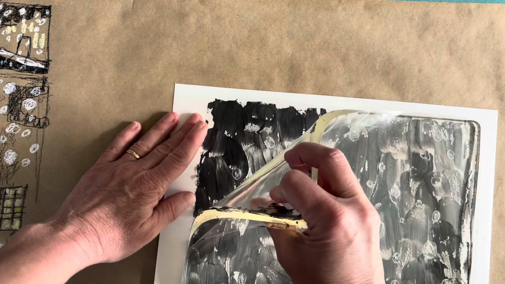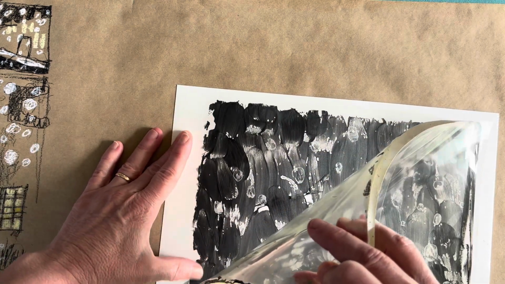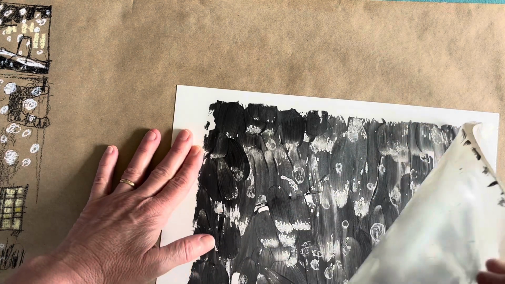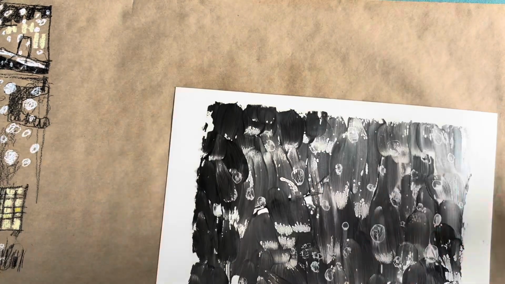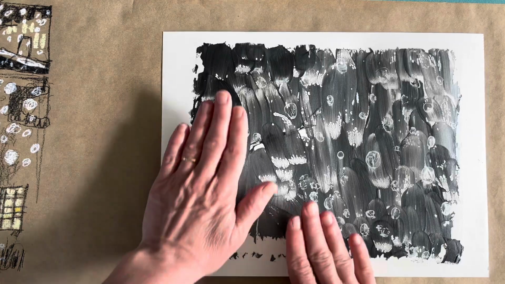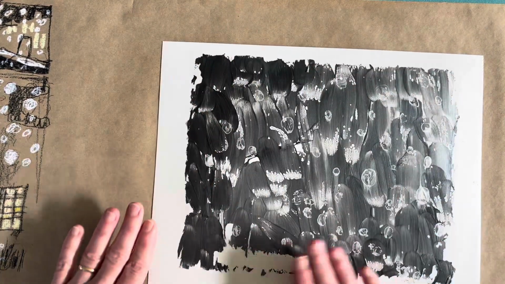Remember, I laid this down really thick, so this one truly is like a plastic bag. Okay. Oh, interesting. Yeah, so this little piece at the bottom didn't pull, which will make it cool for the next one. And this one doesn't have as much of a directionality.